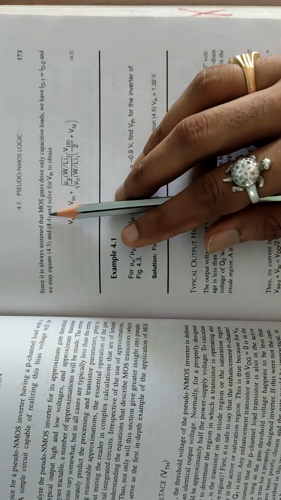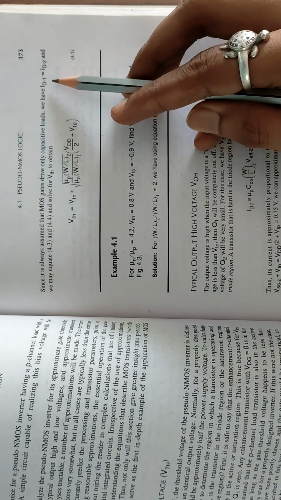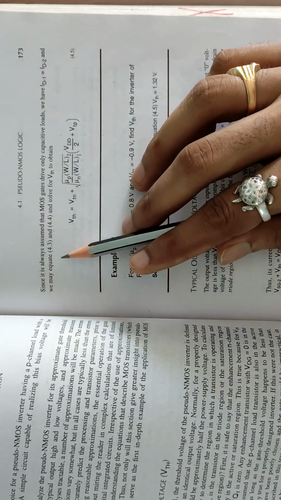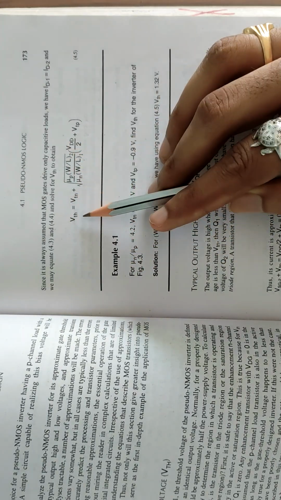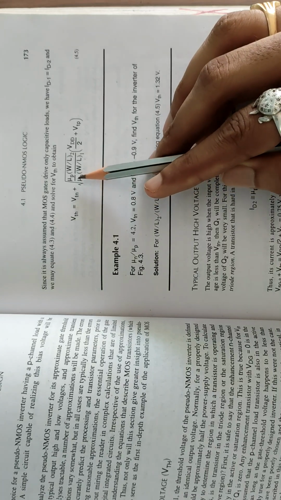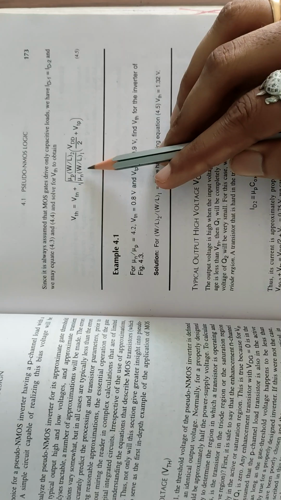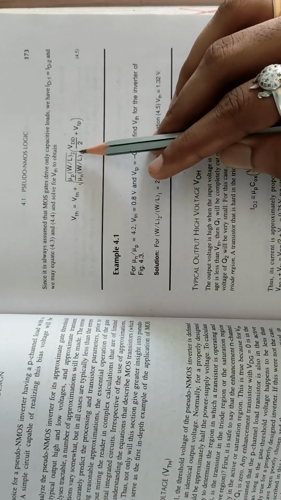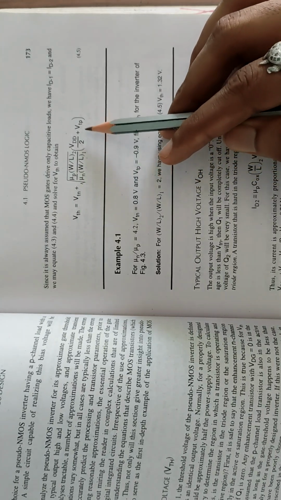Since it is always assumed that MOS gates drive only capacitive loads, we have ID1 equal to ID2, and we may equate the equations and solve for VTH to obtain VTH equal to VTN plus the square root of (νP W by L2) by (νN W by L1) times (VDD by 2 plus VTP). Thank you.